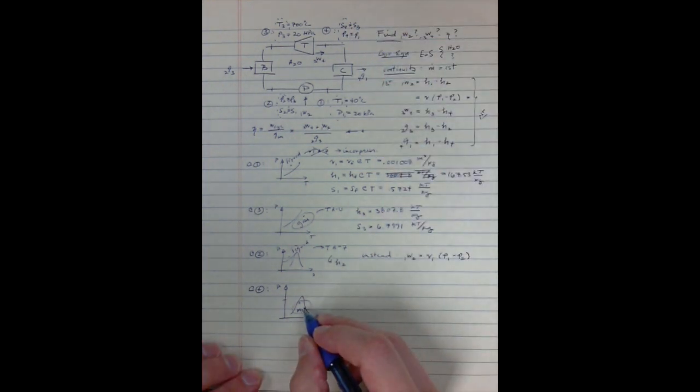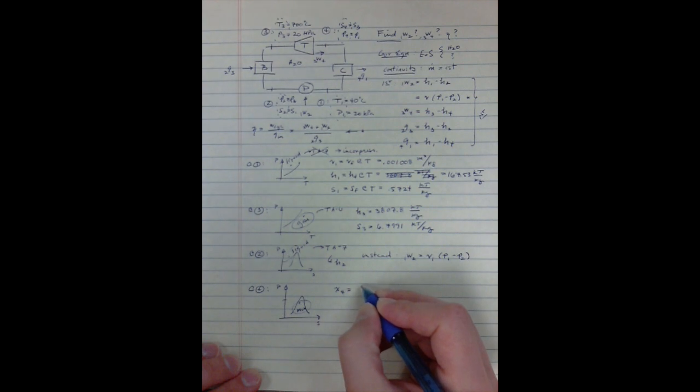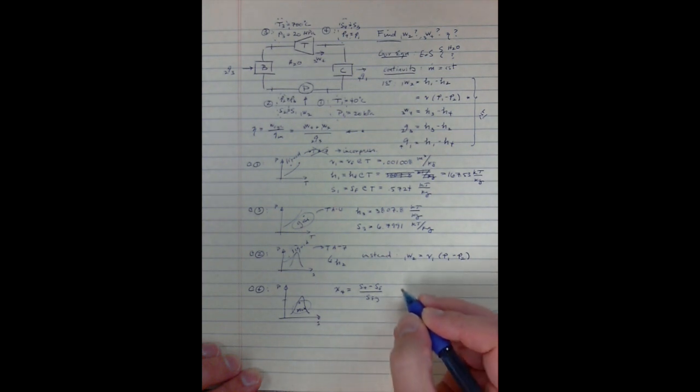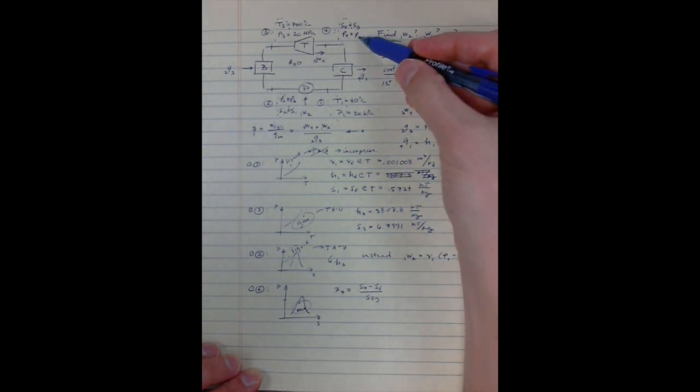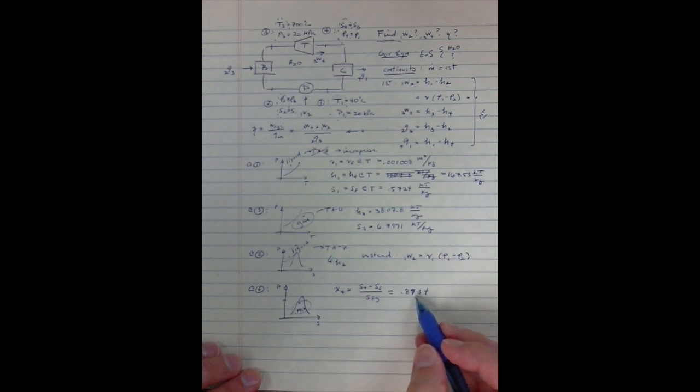The first question that we ask after we know that we are mixed is, how mixed are we? X4 would be equal to my S4 minus Sf over Sfg at my given pressure of 20 kilopascals. I find that the quality is 0.8434. This number is pure unitless, it's a ratio, and it's the mass fraction of gas.